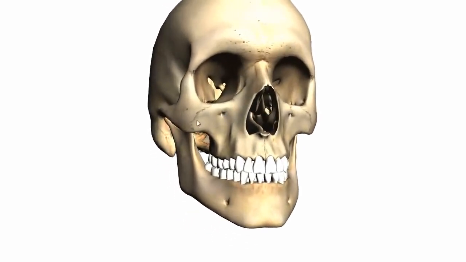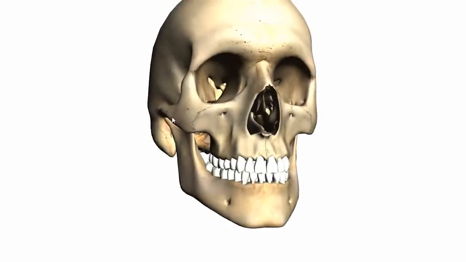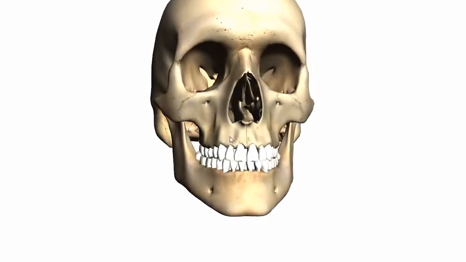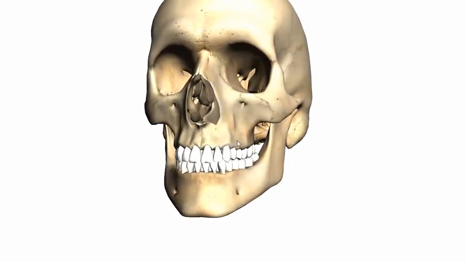Then this process here is the zygomatic process of the maxilla, because it articulates with the zygomatic bone laterally. And this here is called the alveolar process, because it articulates with the teeth. So you've got the alveolar process, the zygomatic process, and the frontal process.